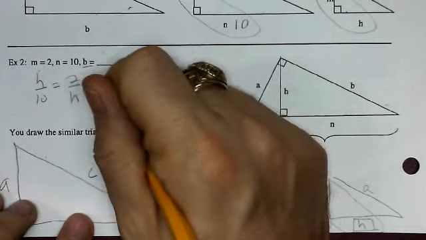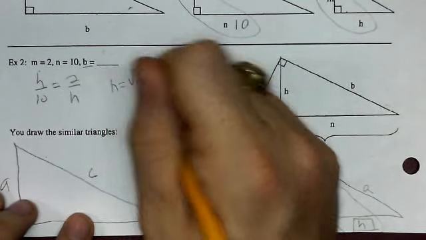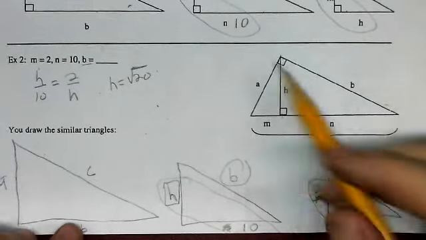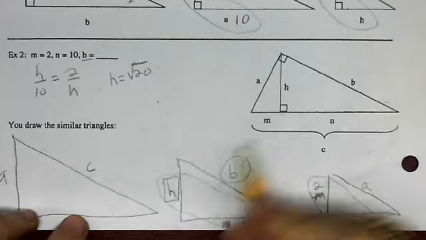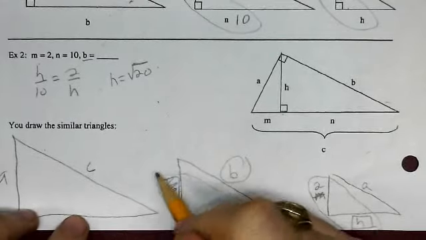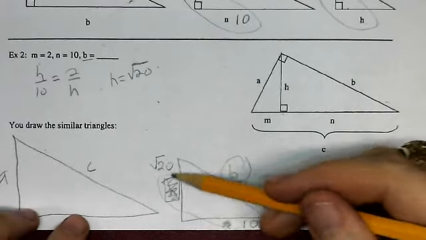And so we get that H equals the square root of 20. Now I'm going to leave it like this because I need to figure out what B is. So that means I can scratch this H out and I can put the square root of 20 over here.